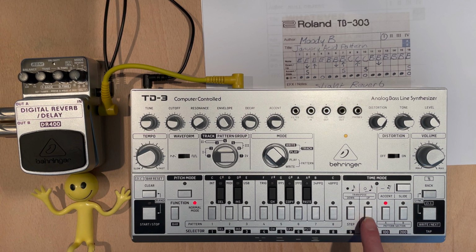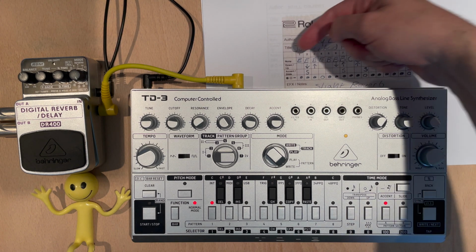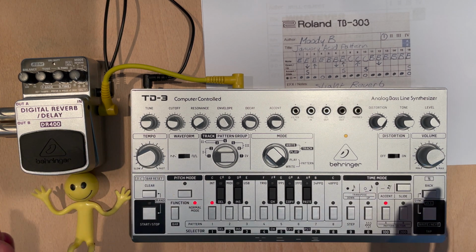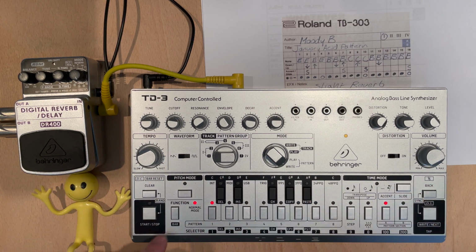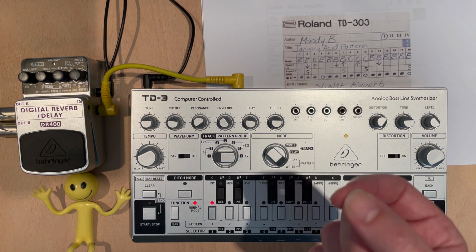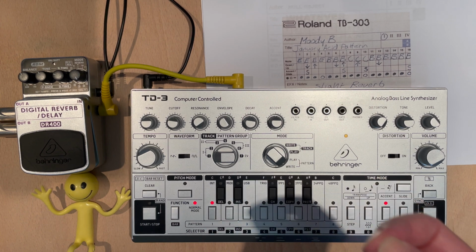Had I selected 3/4 time, the default number of steps would be 12. So again, if I wanted 12 steps, I'd leave it like that. If I wanted a different number of steps, I would hold down that function key and press the step key the number of times till I get the number of steps I want. So that's how we then set the timing and the pattern length.